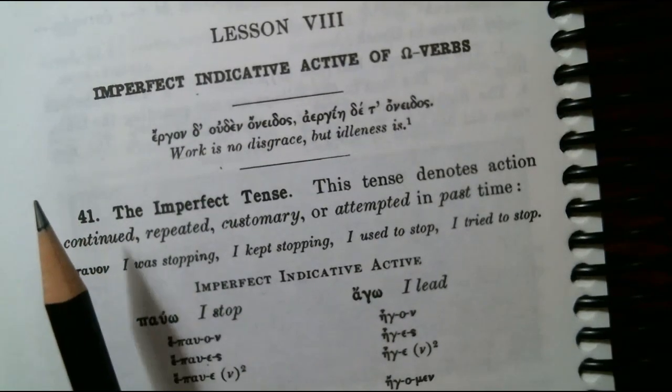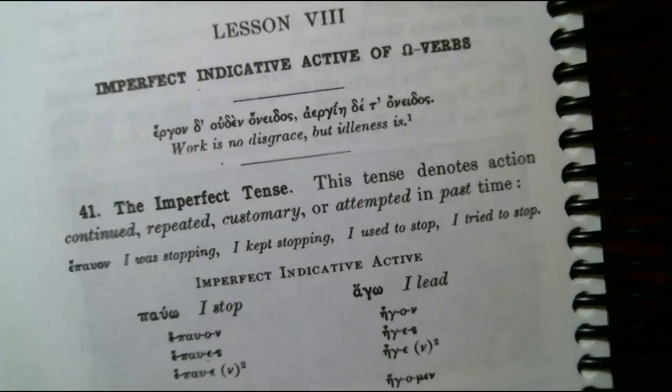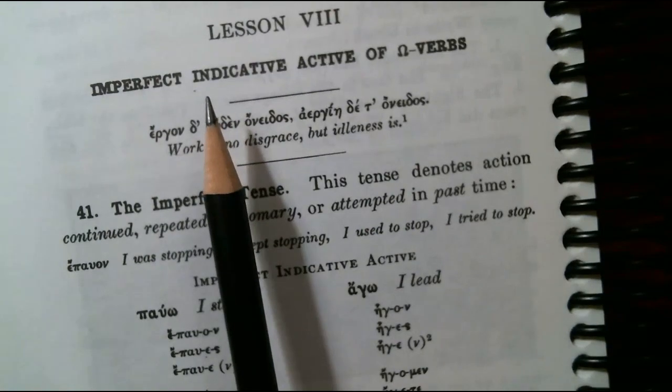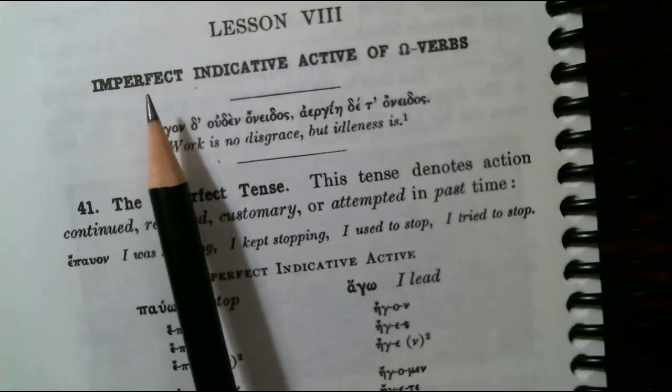So don't get bogged down in that, but it's always important to remember that languages don't have an exact one-to-one translation, and we want to understand Greek from the Greek perspective as much as possible. So imperfect is our tense.